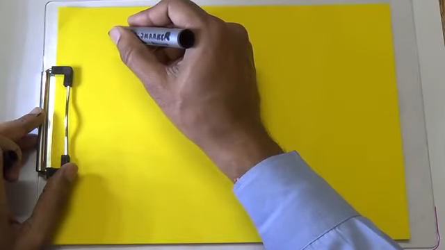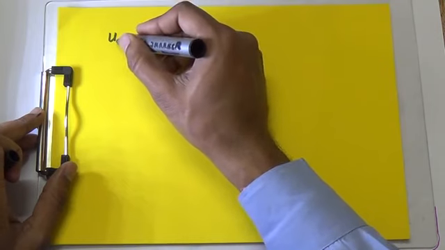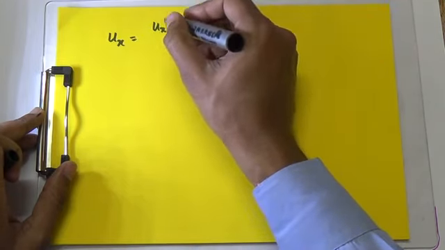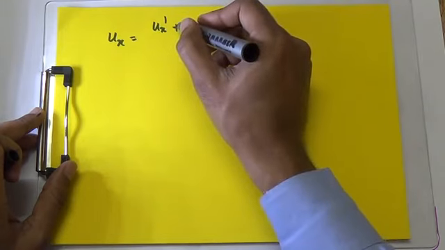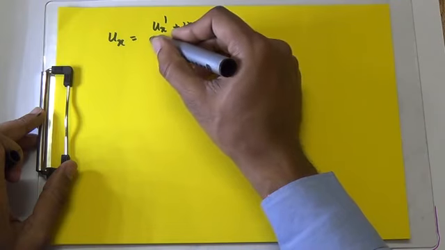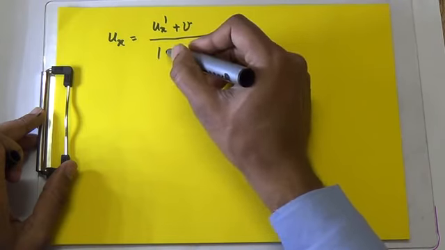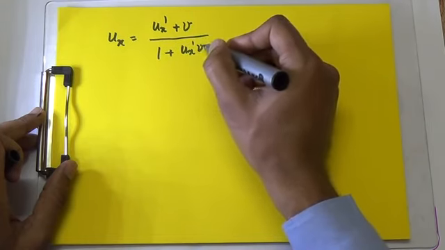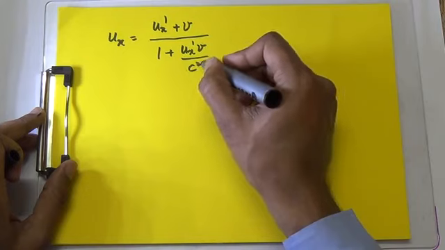We know that ux is equal to ux prime plus v, upon 1 plus ux prime v upon c square.